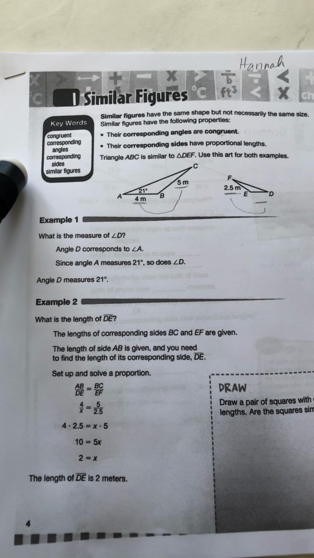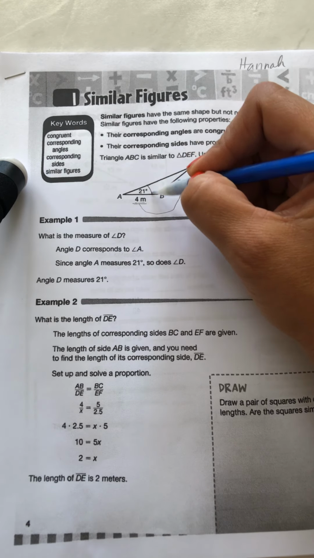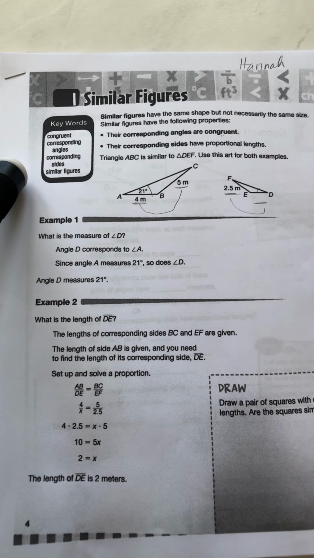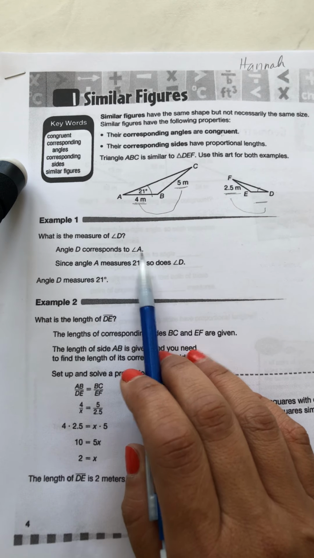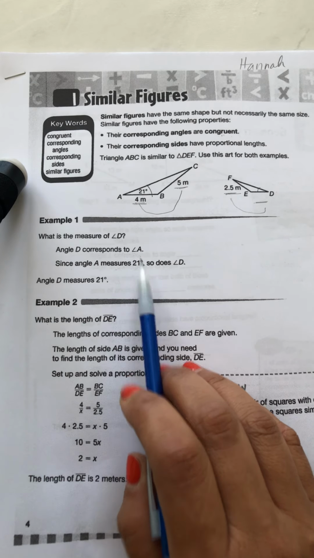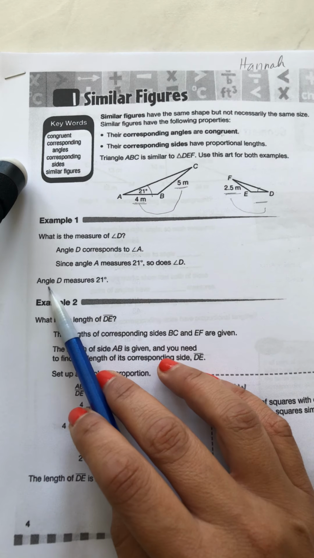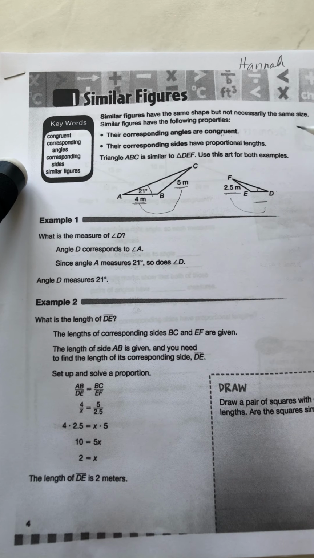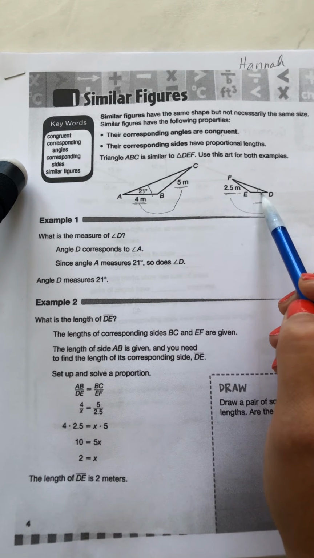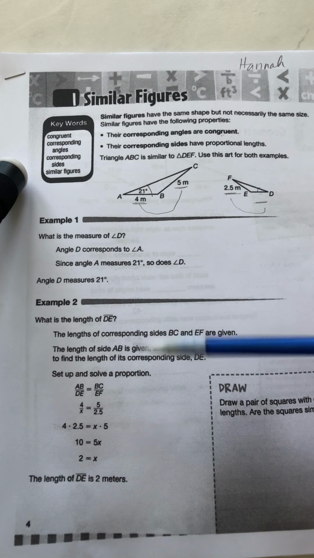So what is the measure of angle D? I just said that they were flipped, so angle A and angle D are going to be corresponding angles. Angle D corresponds to angle A. Since angle A's measurement is 21 degrees, so is angle D's. So angle D measures 21 degrees. That's one way you can tell that they are similar figures, if one of their corresponding angles, especially in a triangle, is congruent or the same size.